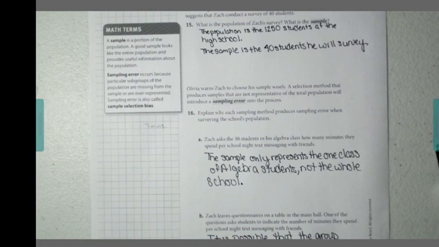The answers to questions 15 and 16 have now been provided. Let's take a look at number 15. The population of Zach's survey is going to be the entire school population, 1,250 students. The sample is going to be just the people he asked, so the 40 students he's going to survey.